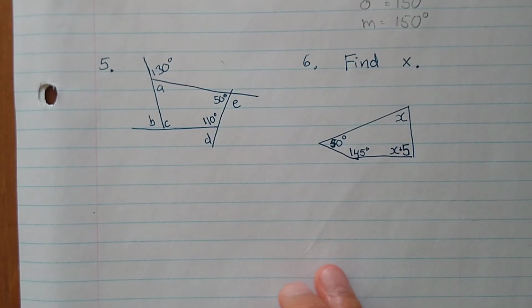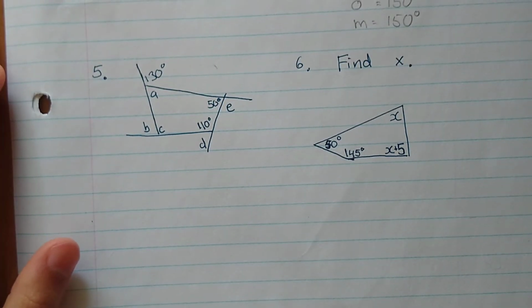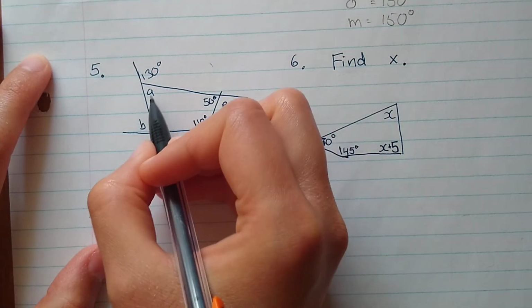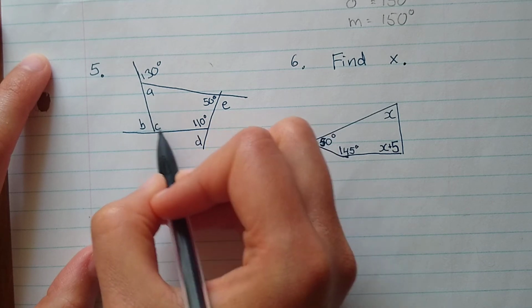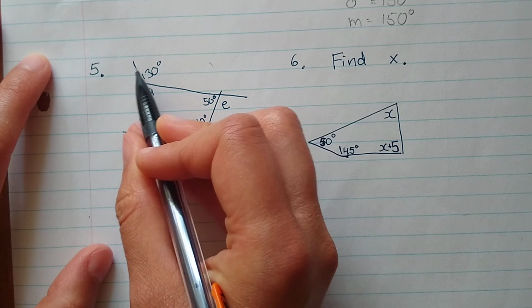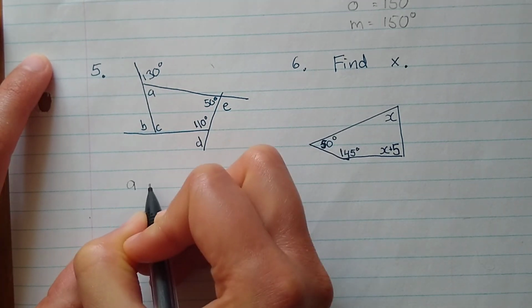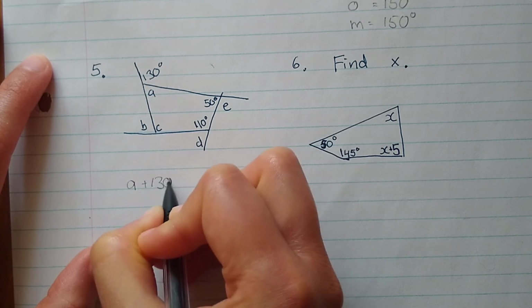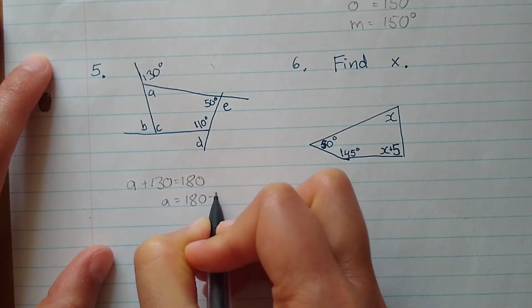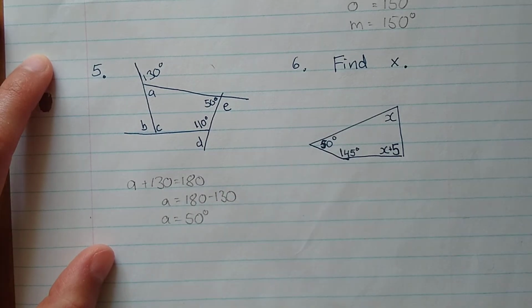Sometimes you'll get a problem where you have to find a bunch of different missing angles, and you just take it one at a time. So here, for example, to find A, I can't use the 360 rule because we're missing 2 angles. But I can use the fact that this is a straight line, so A plus 130 has to add up to 180. So I'm just isolating for A, so the 130 on the other side will be subtracted, and you'll get 50 degrees.